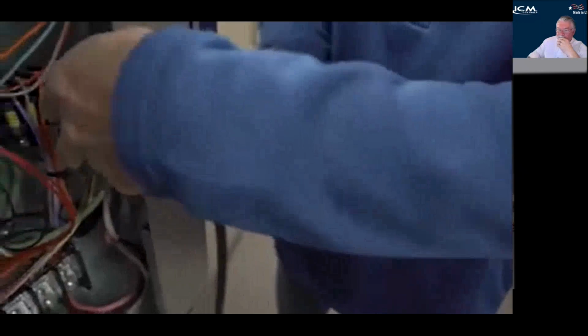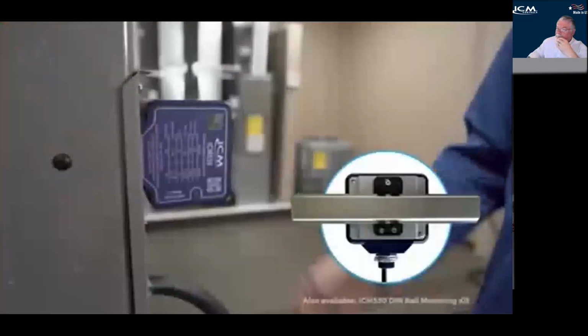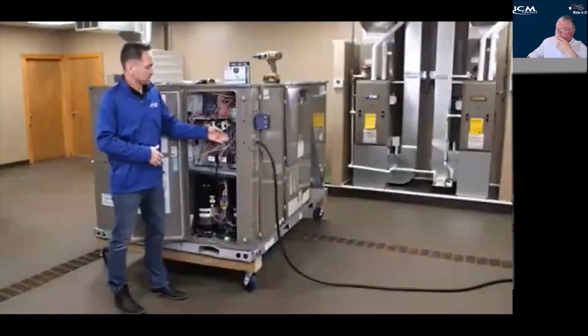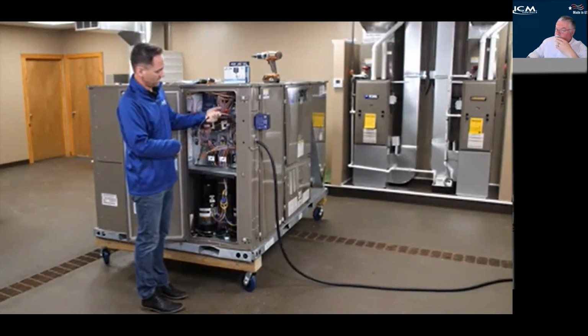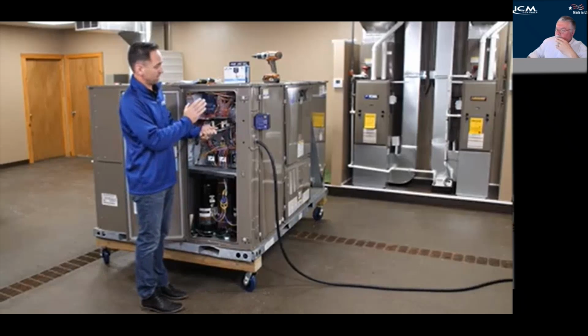Now the box comes with a gasket for the outside and a retaining nut for the inside. So when you're done, you just want to make sure it's nice and tight. So now that we got our surge protector mount on the outside of our equipment, we can go ahead and wire it. I just want to say a few things about the 530 series.